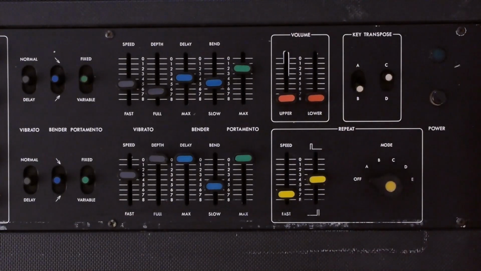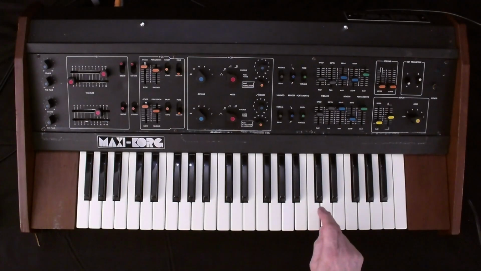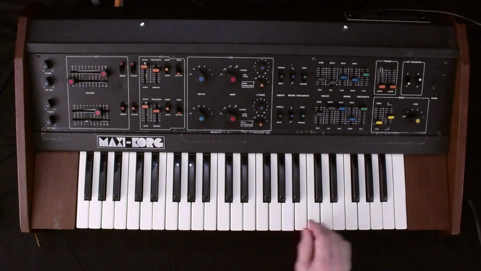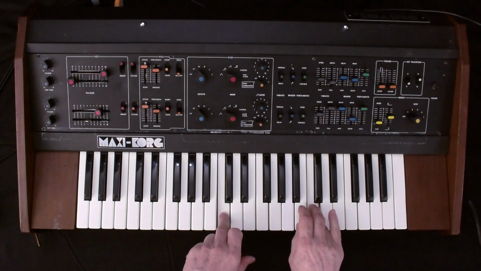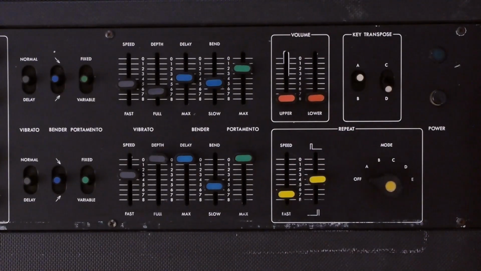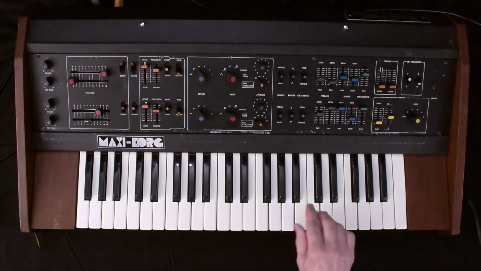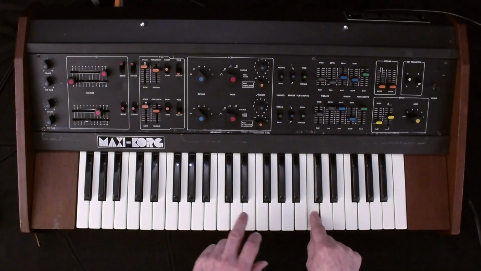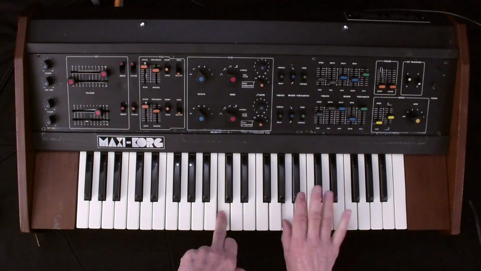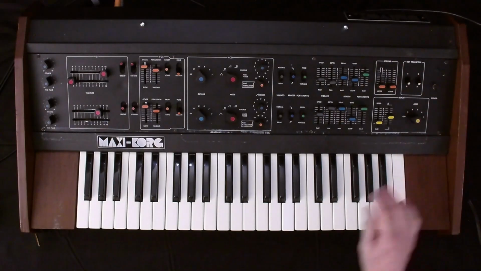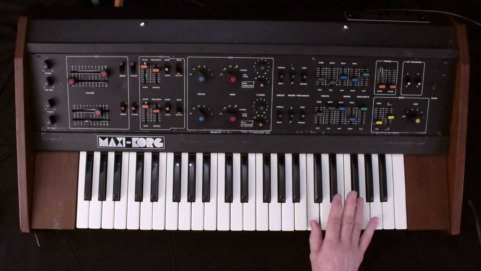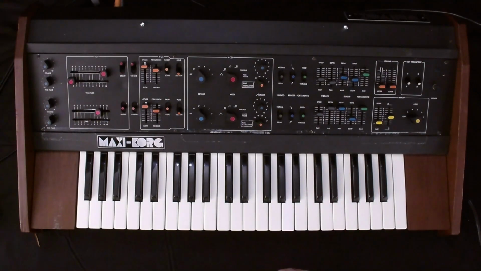And in this position, it'll only play the upper voice until you hit a second key that's to the left. Similarly, in this position, it will only play the lower voice unless you hit a higher note. Finally, with both of them down, it won't play at all unless you hit 2 notes at a time.